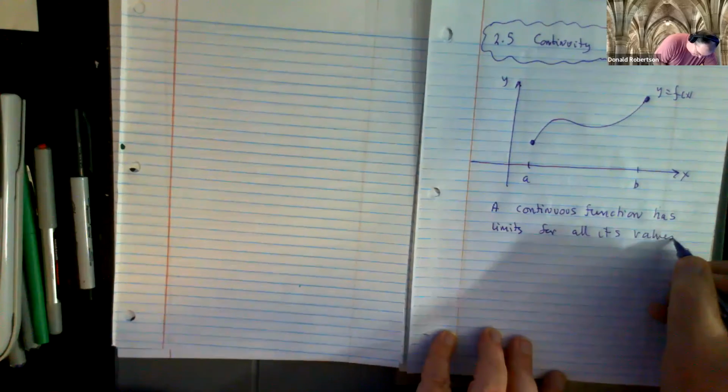So a continuous function has limits for all its values. And in particular, the limit at any value you like, C, will exist, and it will just be the value of the function at C.